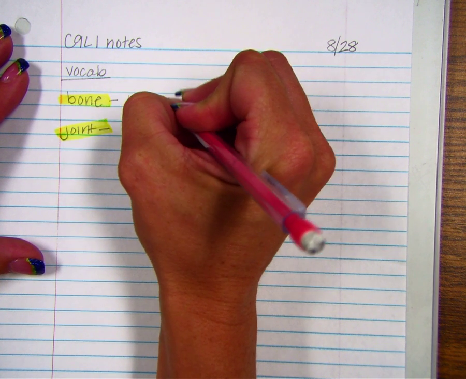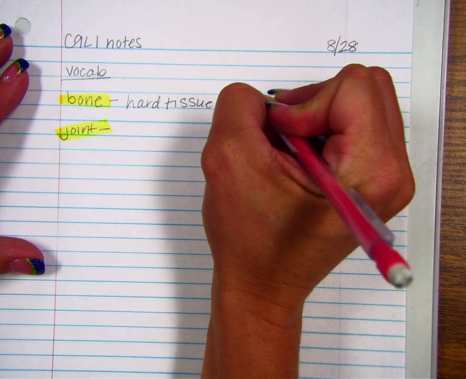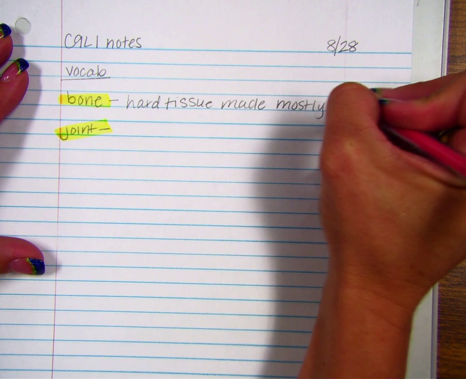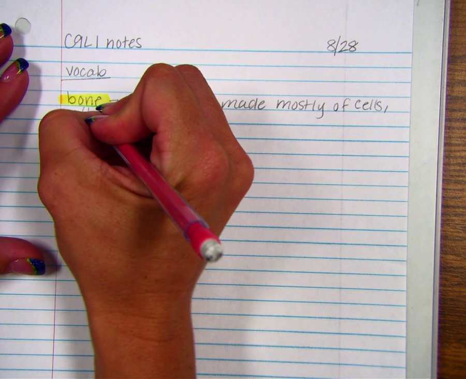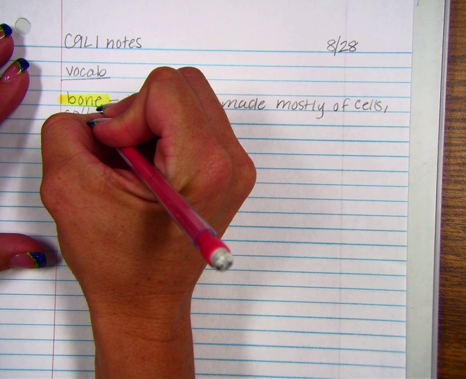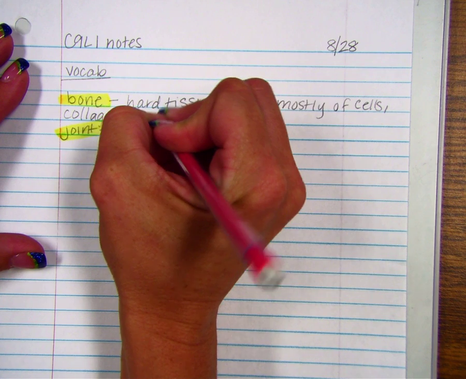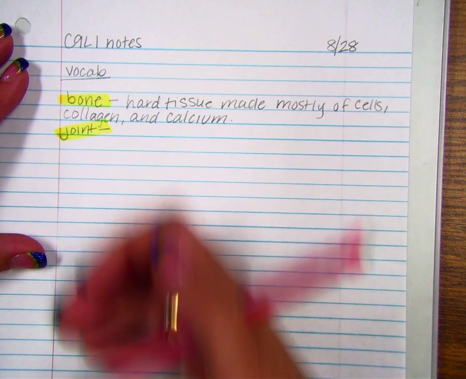So when you write it, you highlight your vocabulary word. You can then write the definition: hard tissue made mostly of cells, collagen, make sure I spell it right, and calcium.